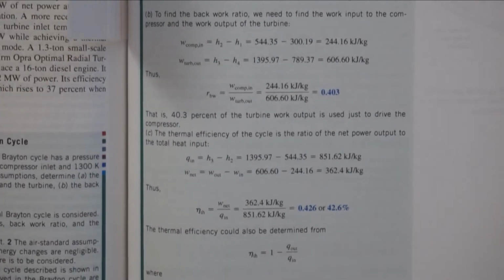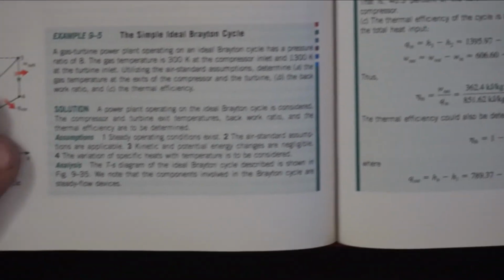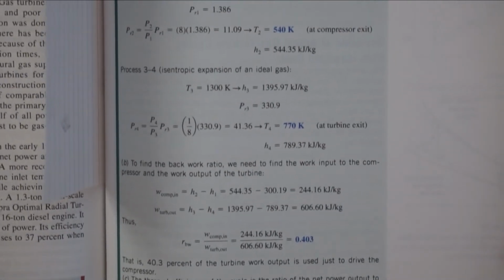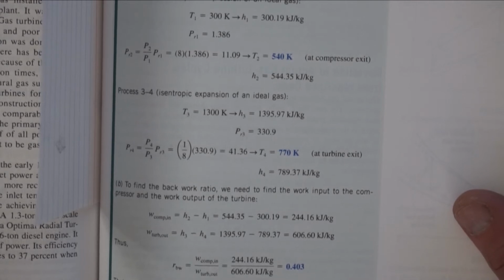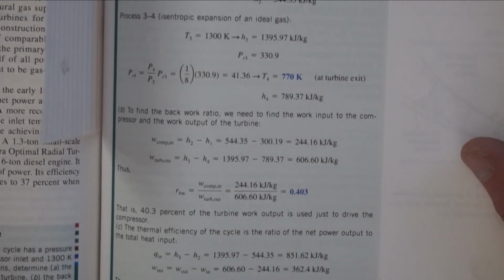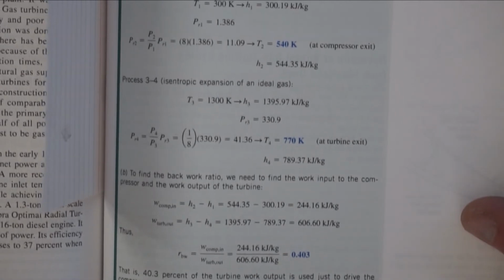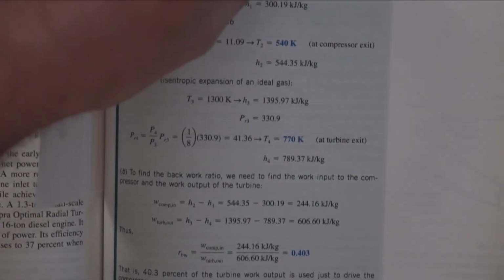Let's go to something different. How about the ideal Brayton cycle? You know, turbines. If you look at what's given, and then you go over to what they're asking for, it's pressure, temperatures, and enthalpy. Well, funny thing is, we just went over how to find all of those. And then as you move through it, you just work from step to step. Let's do another one.